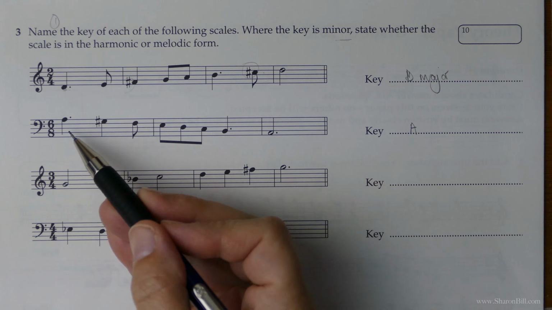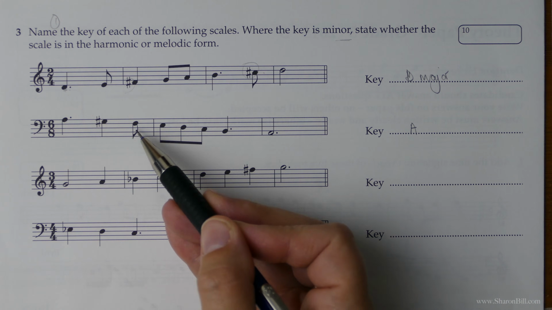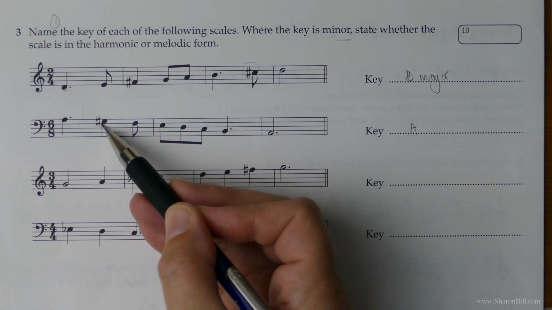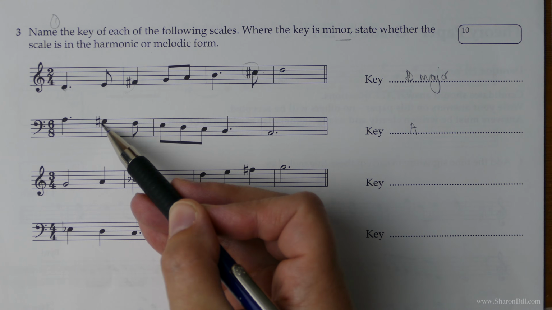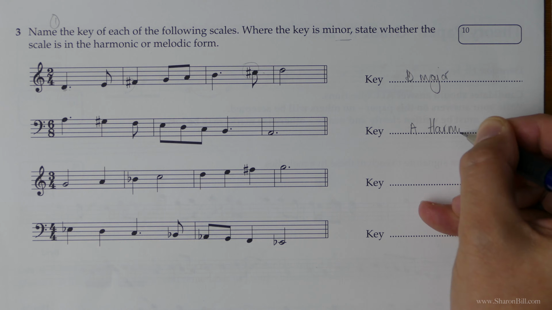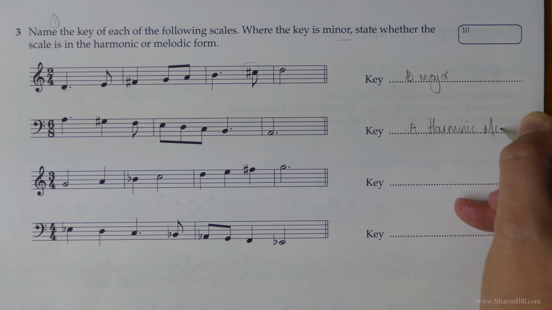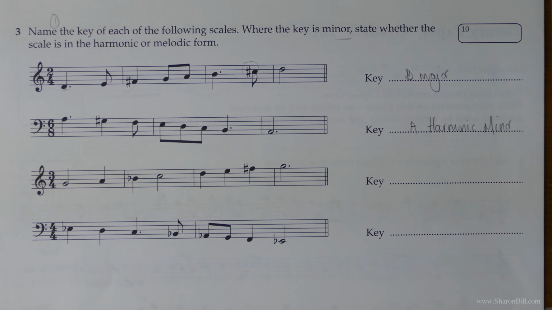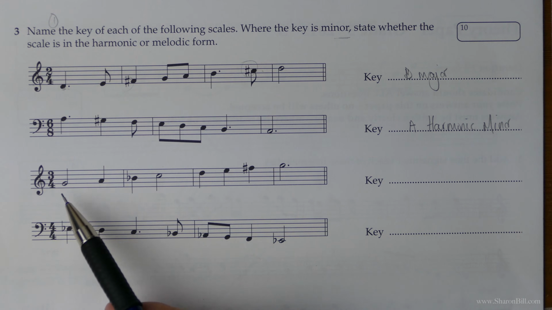And if you notice, if we're descending, this is 8, 7, 6. This is the 7th note which has been raised, and we know that that occurs in the harmonic minor form. So A harmonic minor. So it's just reading the clues. So let's look at this one now.